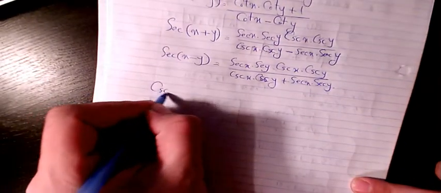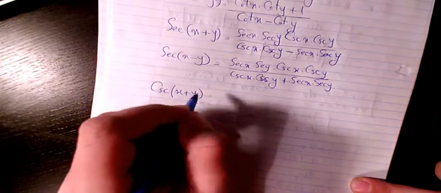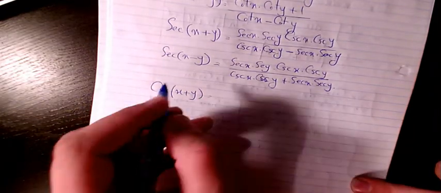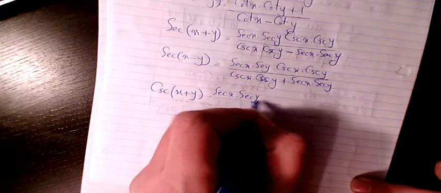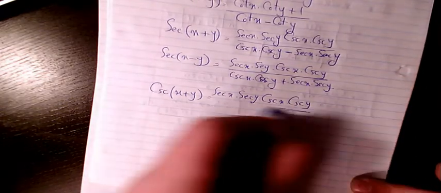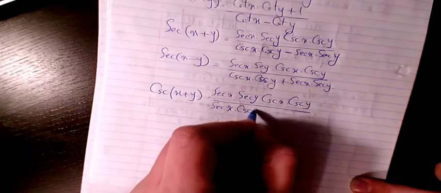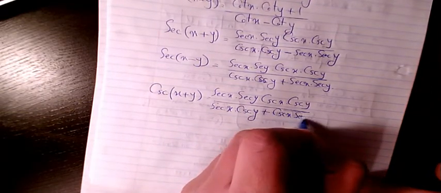And finally, for the cosecant, I have cosecant x plus y will be secant x times secant y times cosecant x times cosecant y divided by secant x times cosecant y plus cosecant x times secant y.